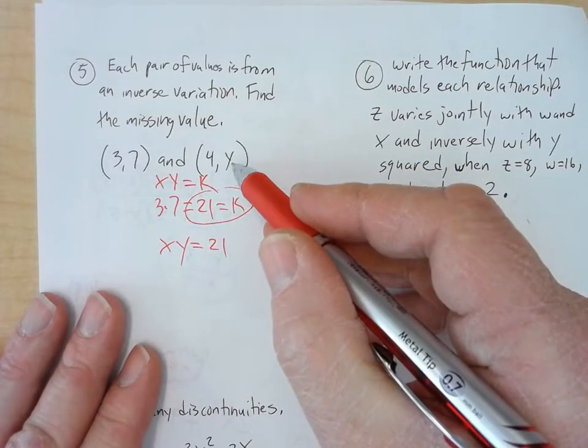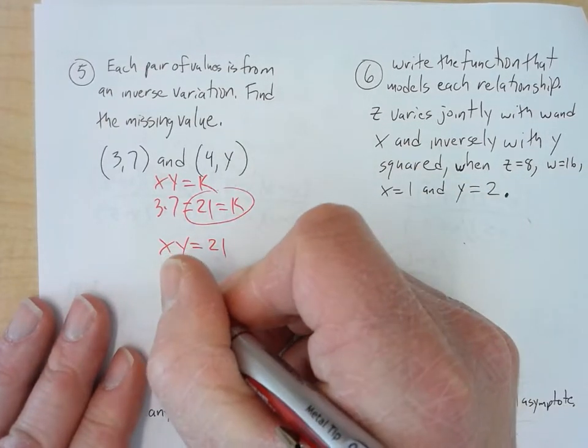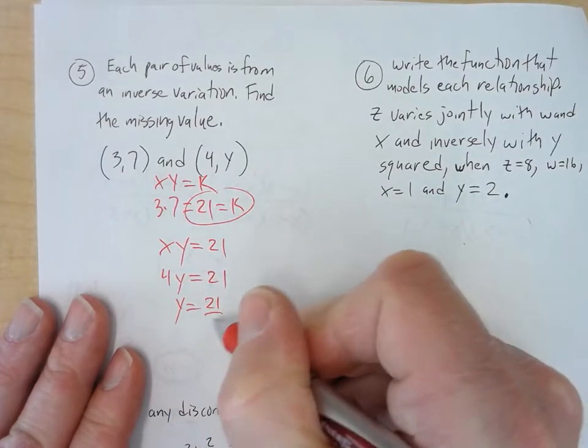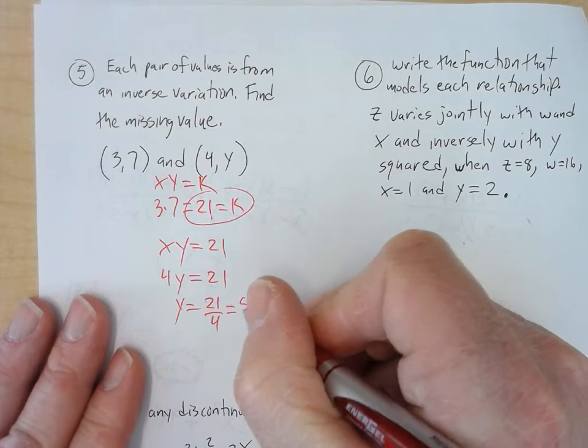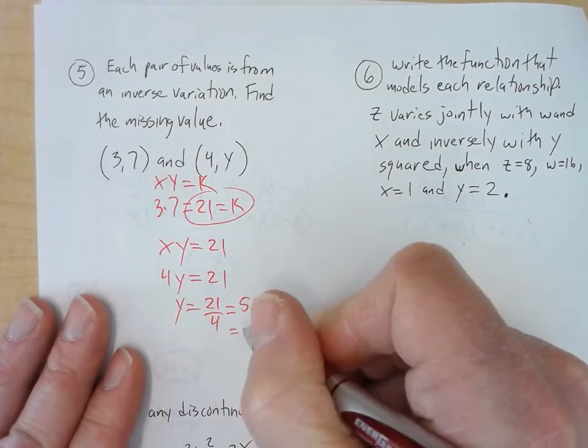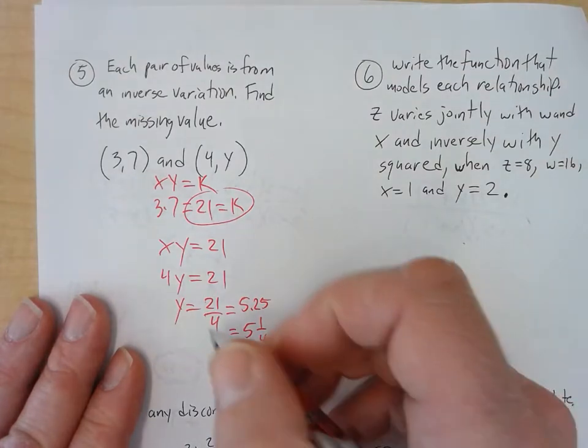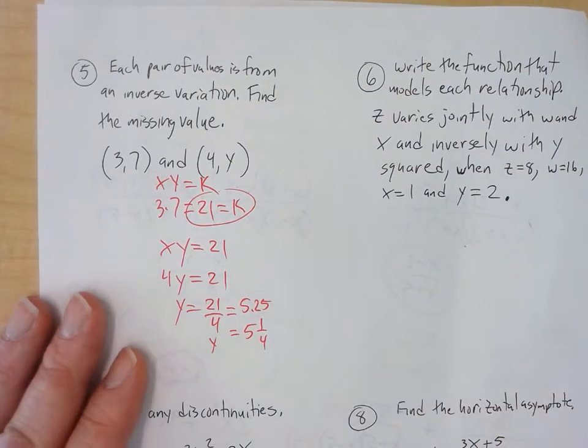Then it says find y. So x is 4, 4y is equal to 21. Divide the 4 over, get 21 divided by 4, which is equal to 5.25, or you could call it 5 1/4, or you could call it 21/4. Any of these answers are equivalent to each other.